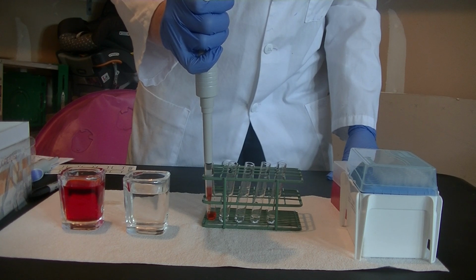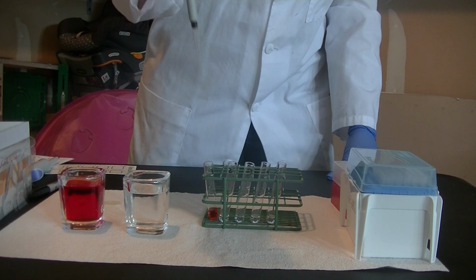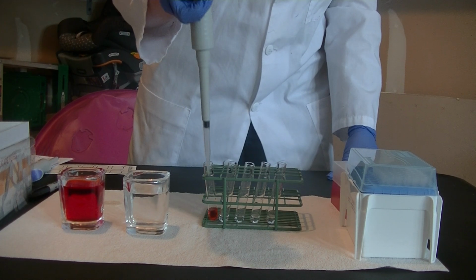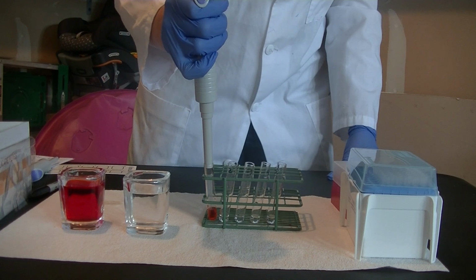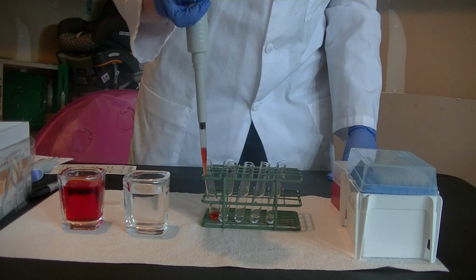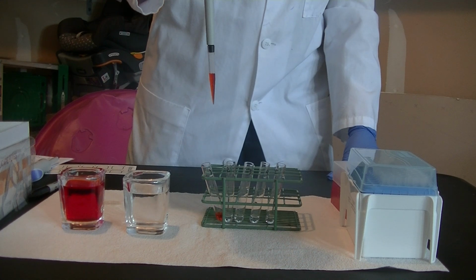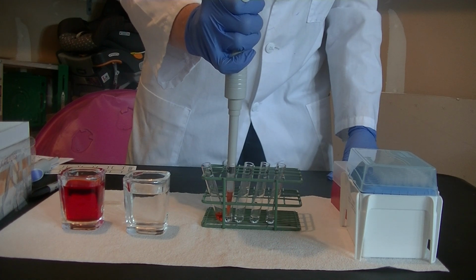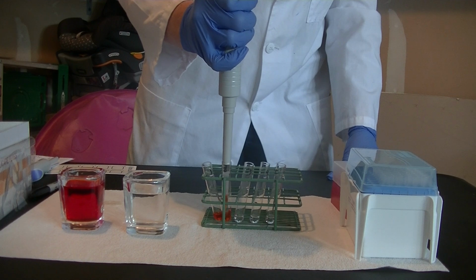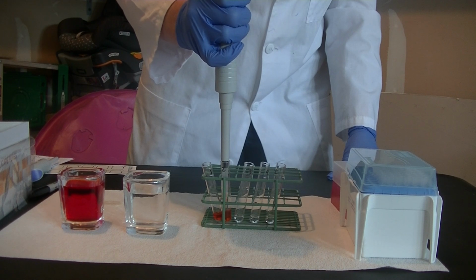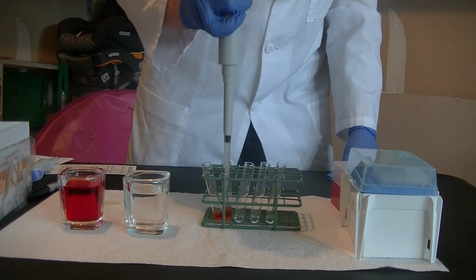After I feel that the solution is adequately mixed, I press to the first stop on my micropipetter and remove the amount that I need to make the next dilution in tube 2, which is 500 microliters. I'm transferring that to tube 2, which also already has 500 microliters of water, and I'm mixing.